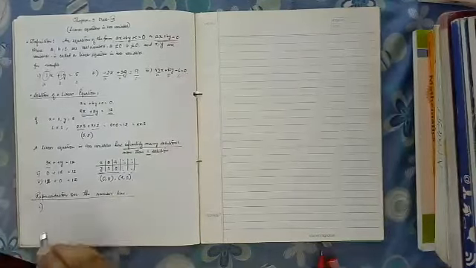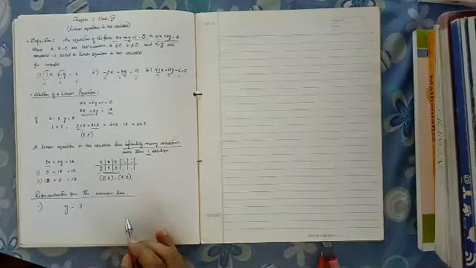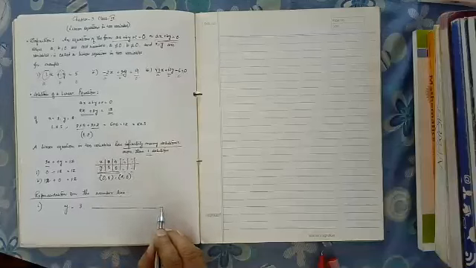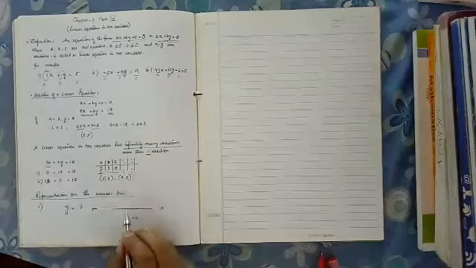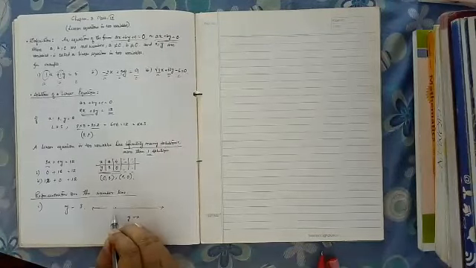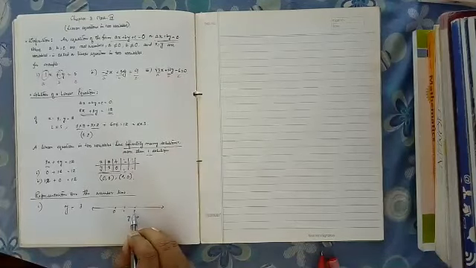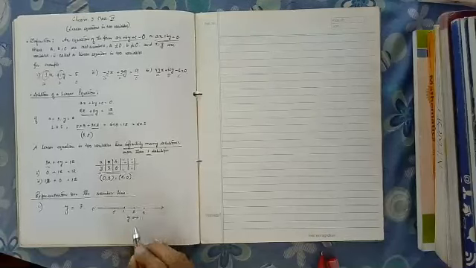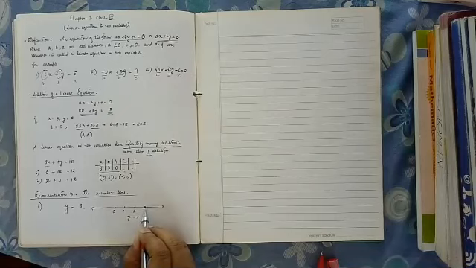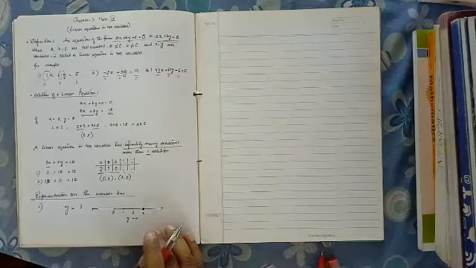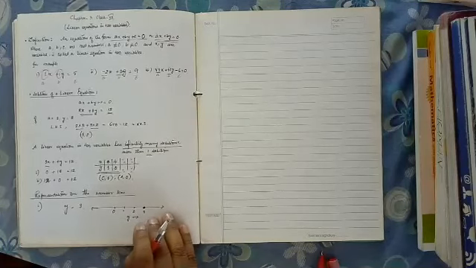Suppose we are given y is equal to 3. So let us represent this one. This is the number line. Y is plotted along this line. Say this is 0. Then this is 1. This is 2. This is 3. Now what is the value of y? Y is 3. So this is the value of y. So this is called, to represent the solution in one variable.